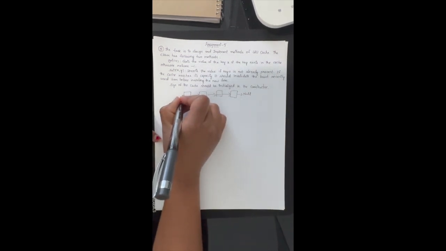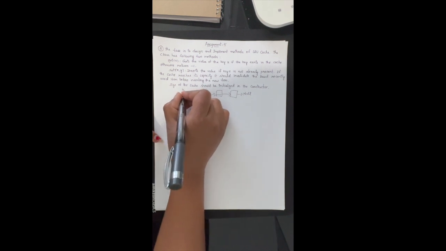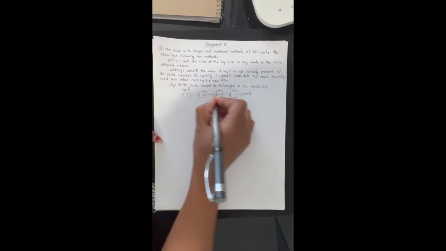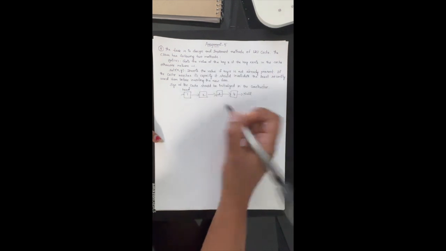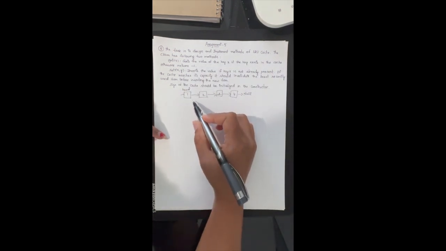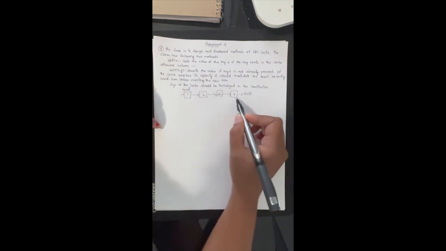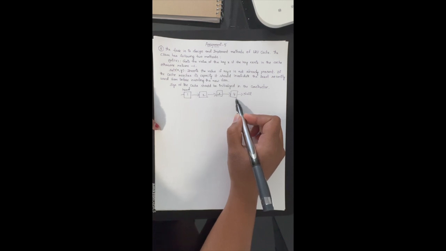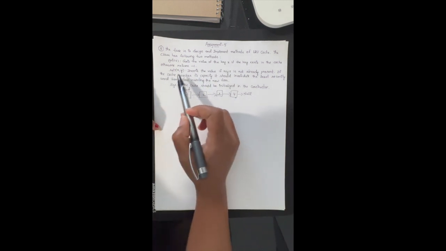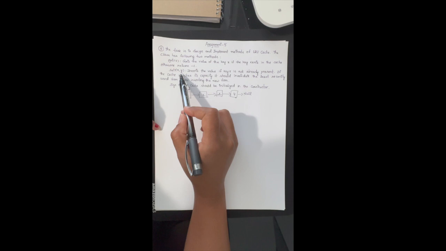It's null, and this is the head. So let's assume this is the linked list that we have.